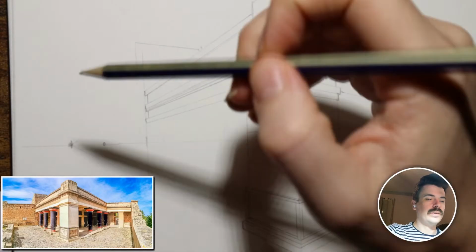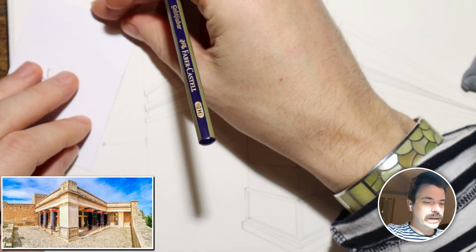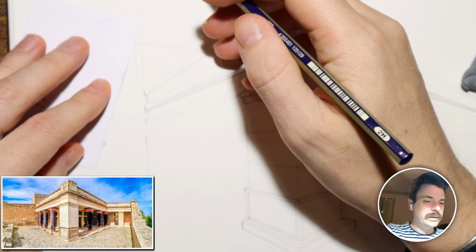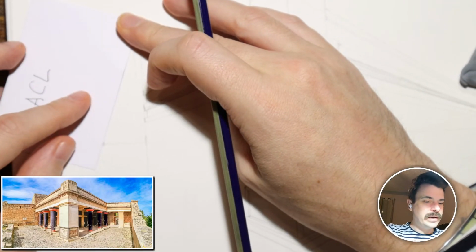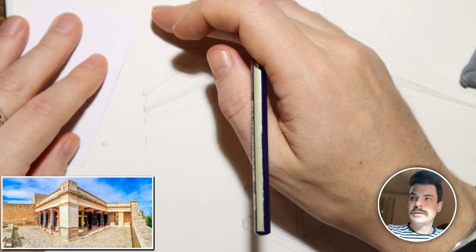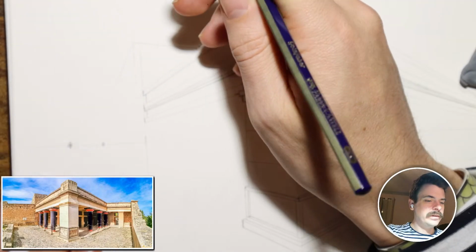And then this part goes very abruptly down towards that vanishing point. And I'm still not super happy with that. It kind of looks like it goes actually a little bit over. I'm just going to lightly put that one in.